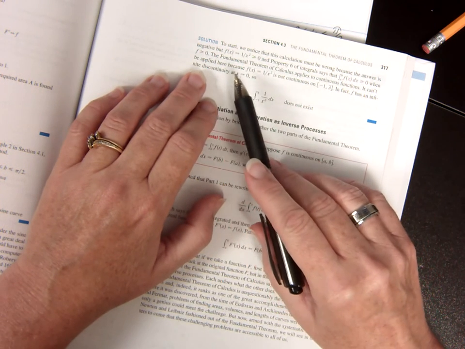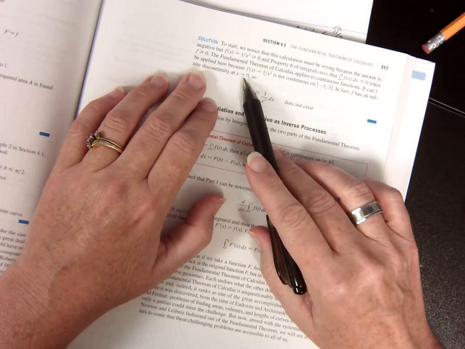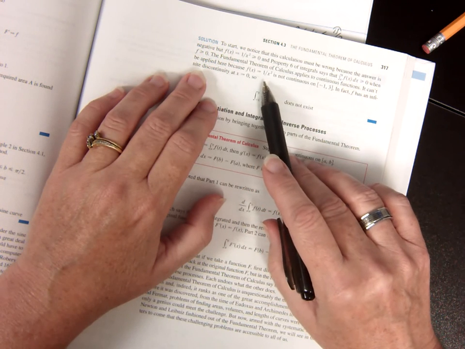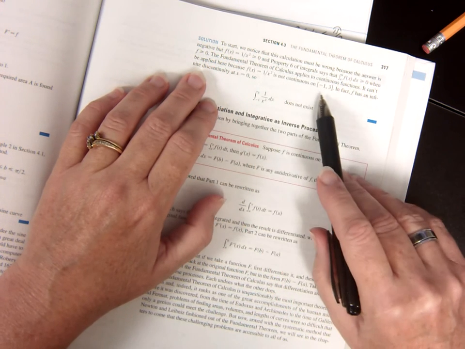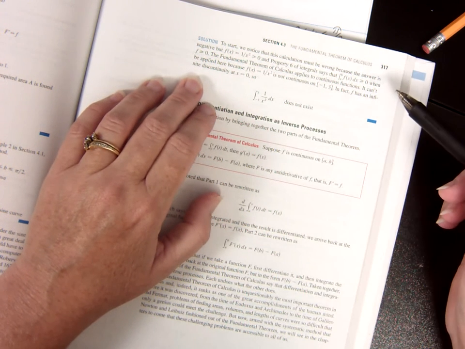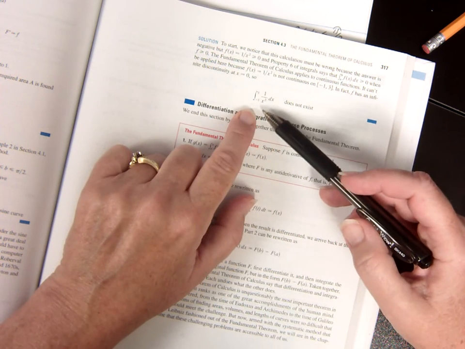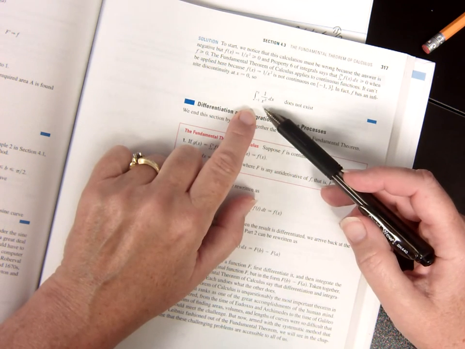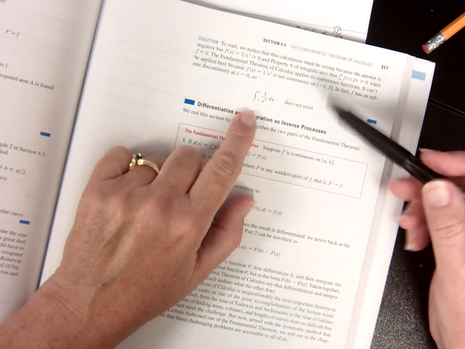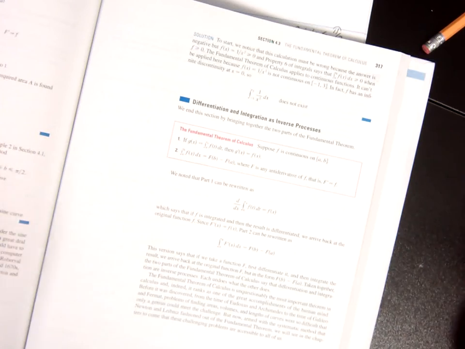The fundamental theorem of calculus applies to continuous functions, but it can't be applied here because 1 over x squared is not continuous on this closed interval from negative 1 to 3. If you recall, it has an infinite discontinuity at 0, so the integral of 1 over x squared from negative 1 to 3 does not exist. So we have to be careful and know the functions that we're looking at.